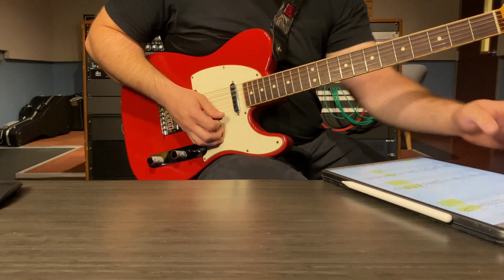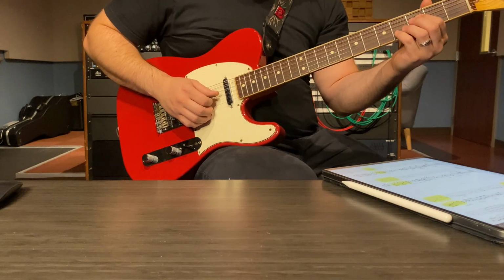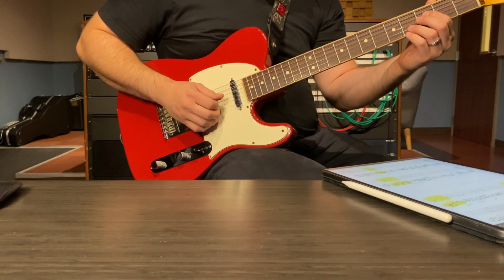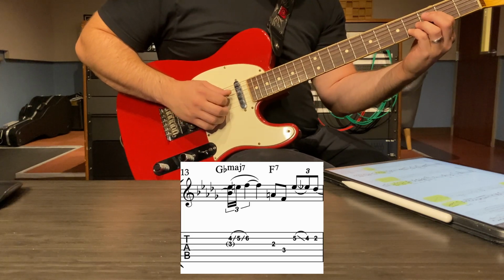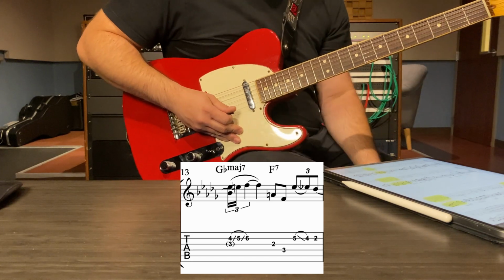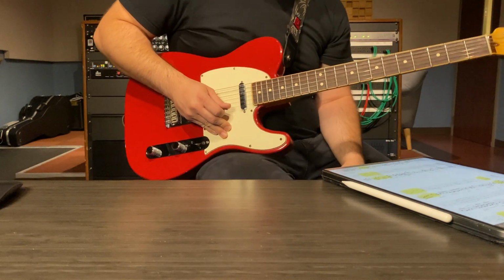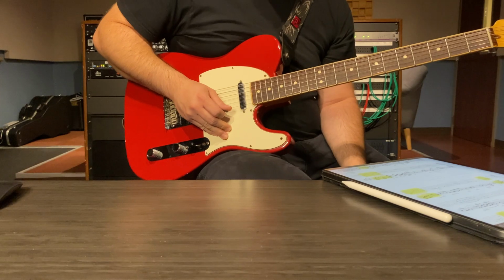In the last line on that page, you see some more lazy slide. I think, if I remember correctly, he uses his pinky on this. He slowly just sticks that out. Also, here's some more use of dissonance with the open strings.